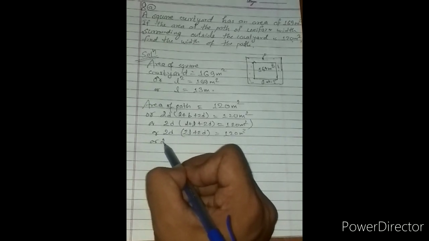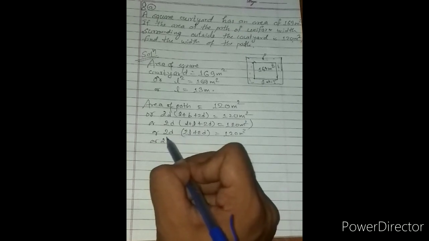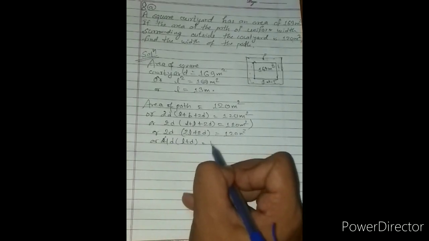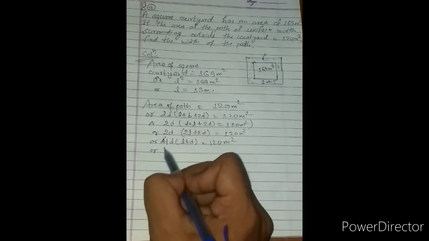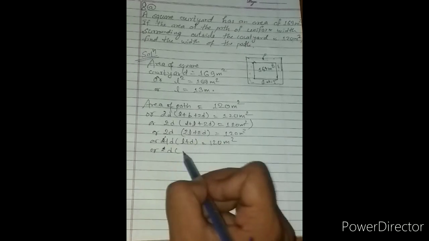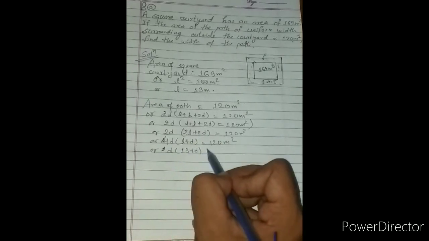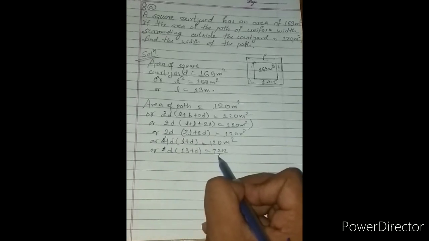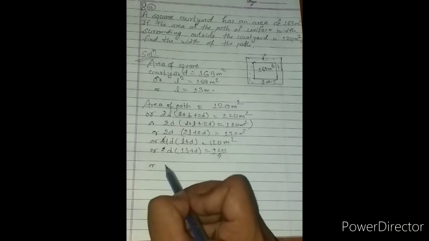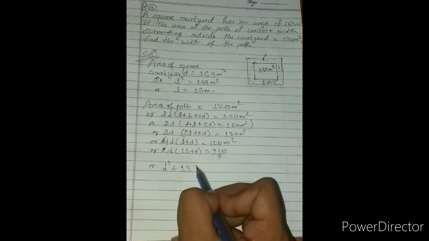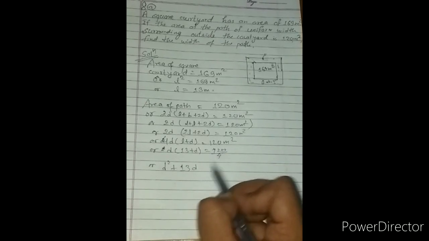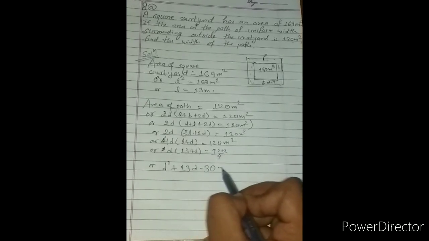From here also 2 and 2 are common, so it will be 4d into L plus d is equal to 120 meters square. This 4 we can take down, so the value of L is 13 plus d, equals, this 4 comes down, 120 by 4, d into d square plus 13d. Now 4 how many times to get 12? 3, so 30. This 30 will be taken to the left side, 30 equals 0.